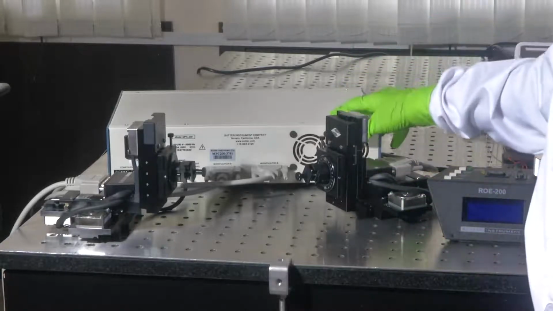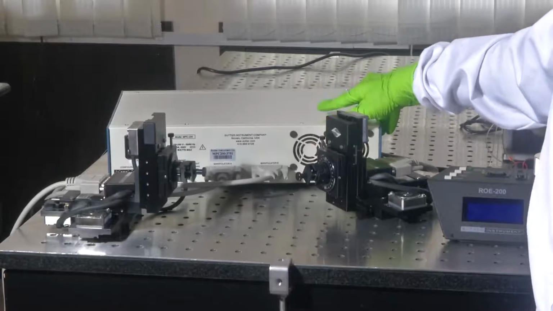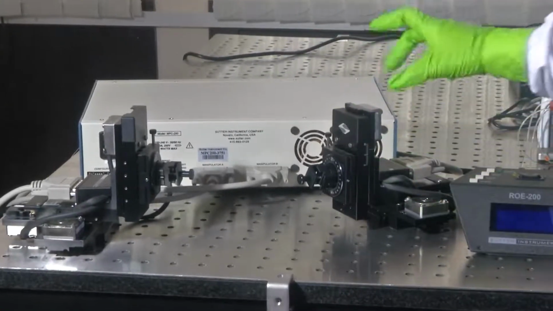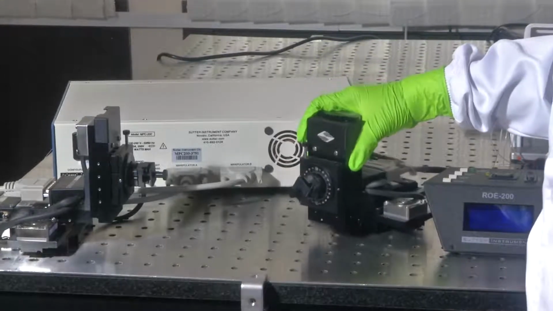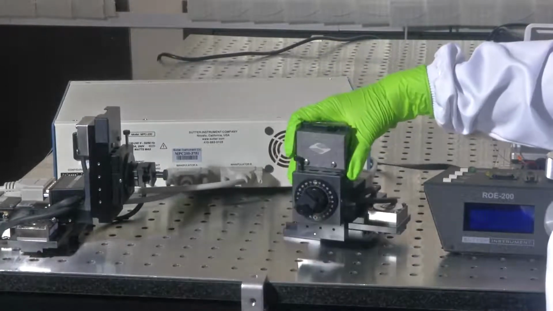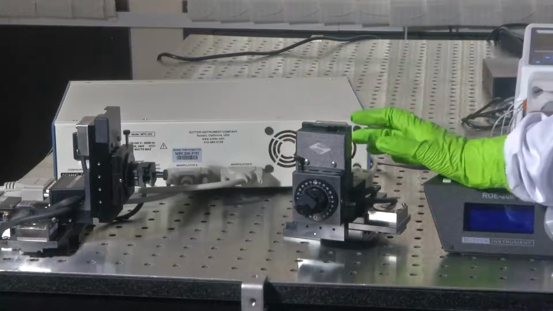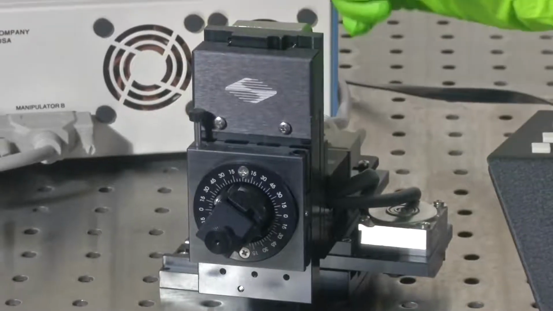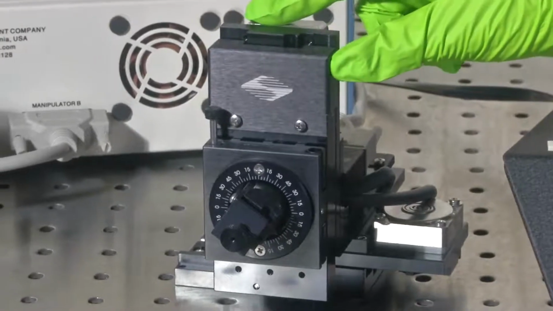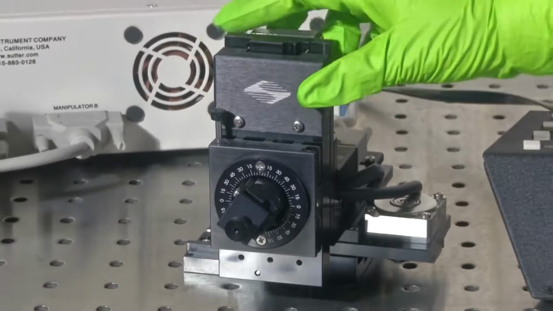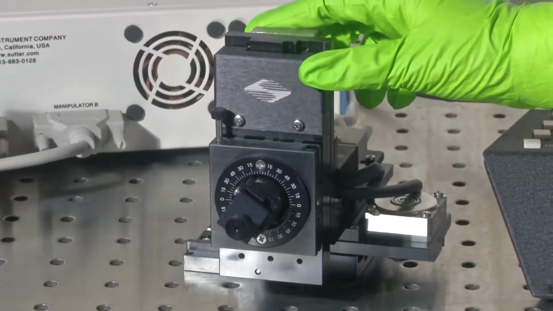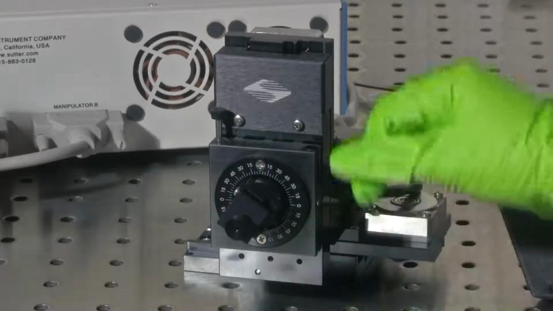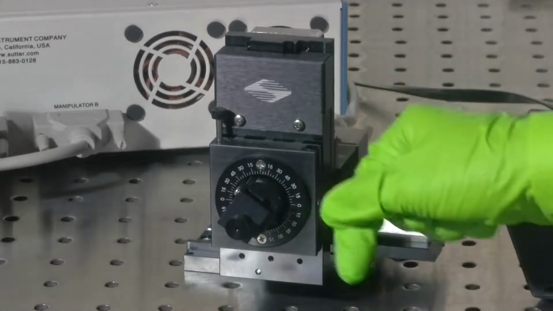Now that we have seen how the power unit is connected to the rest of the units, let us see the features of the manipulator. This is the manipulator B. Here the knob which is provided is for the tool holder.